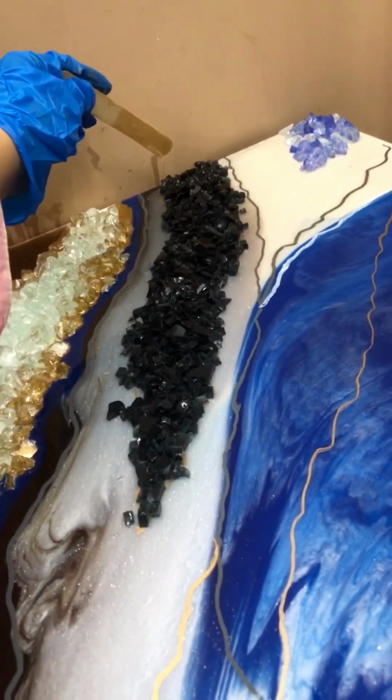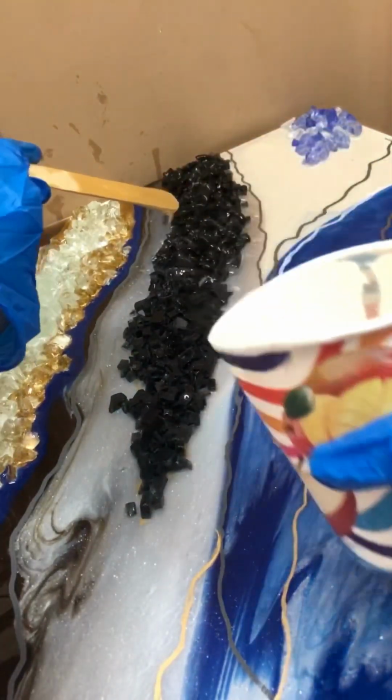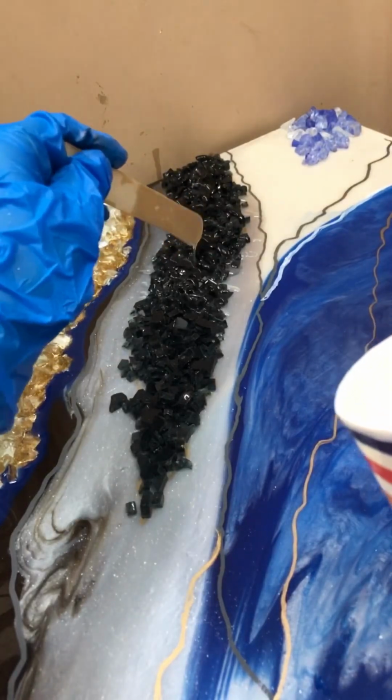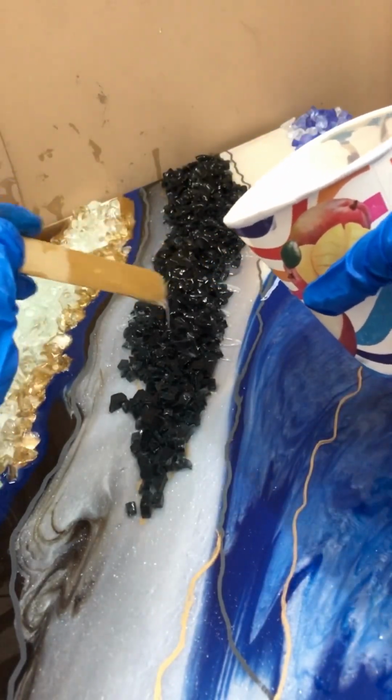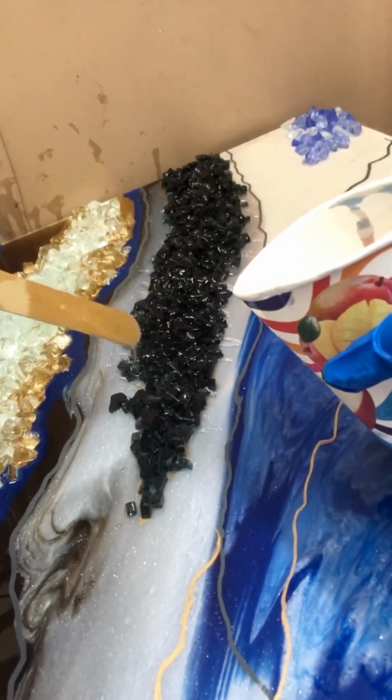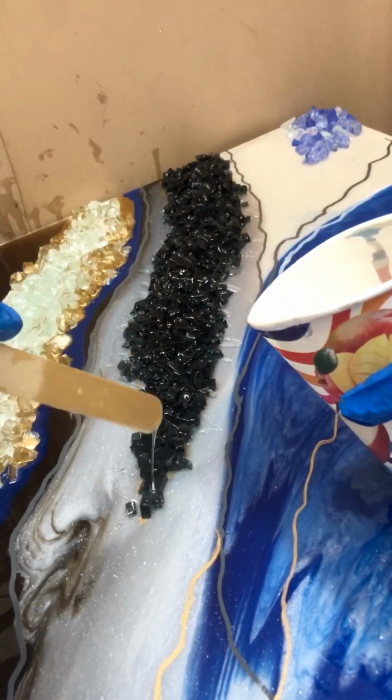And I'm just pouring resin on top, scarcely putting it with the ice cream stick, as you can see, not completely submerging it in resin. I'm also wiping anything extra that is there on the board, again for the same reason.